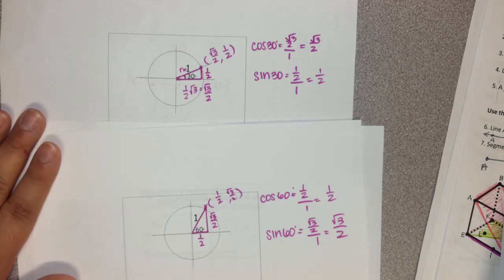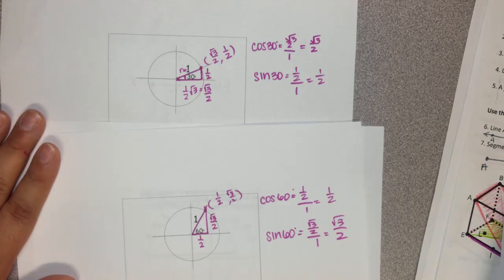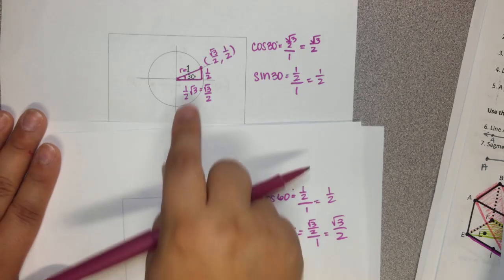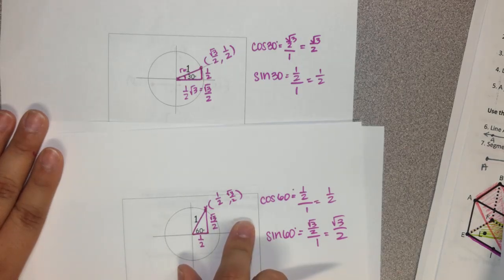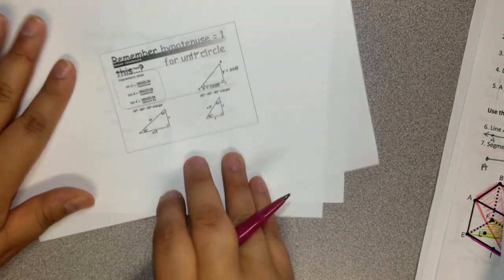Cosine is always adjacent over hypotenuse, right? What is always going to be the adjacent for these triangles? What's always right next to these triangles, these values? Say it louder because I got a fan in my face. The x. Sine is always opposite over hypotenuse, and if my hypotenuse is 1, what is sine always going to be? The y.